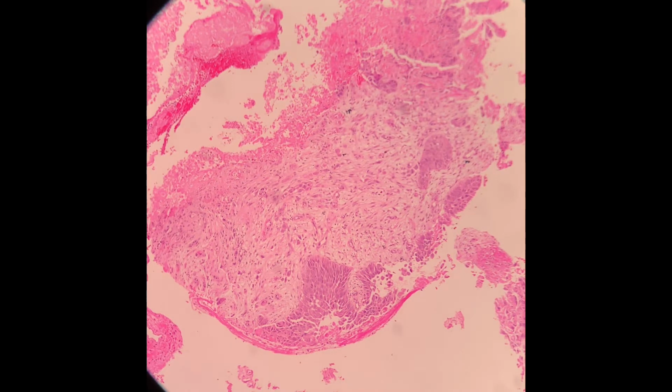But in most cases of malignancy, the surrounding tissue tries to contain the invasion by the malignant cells by forming a desmoplastic stroma or desmoplastic reaction. So they try to stop the invasion by the malignant cells. This is how desmoplasia looks like.